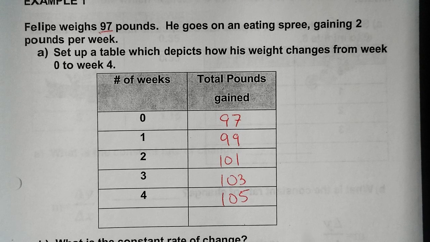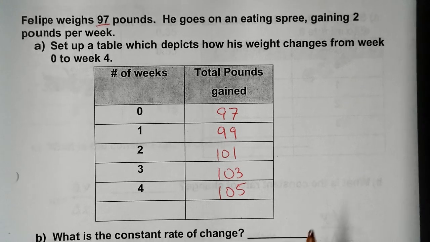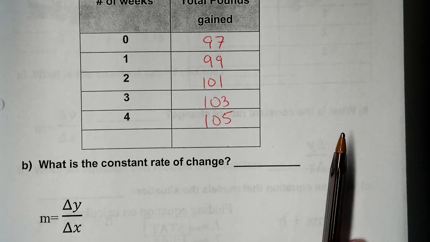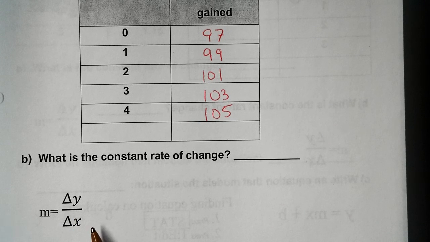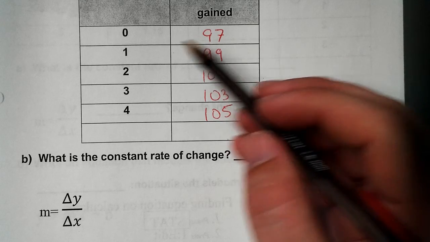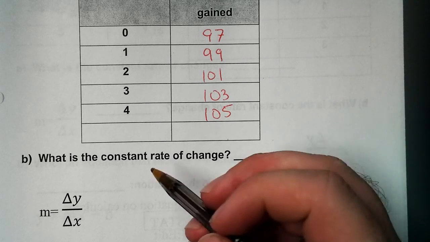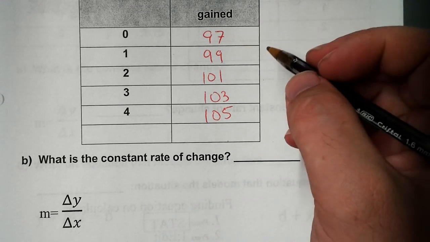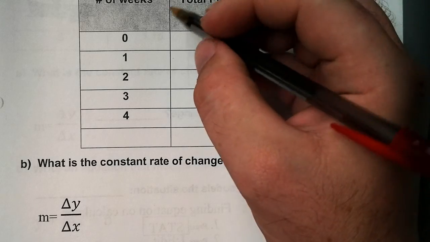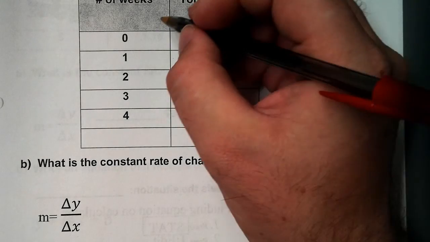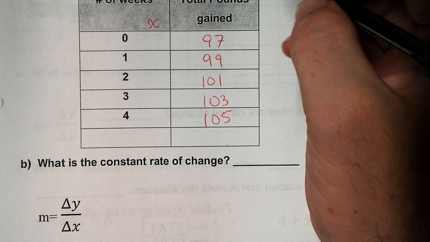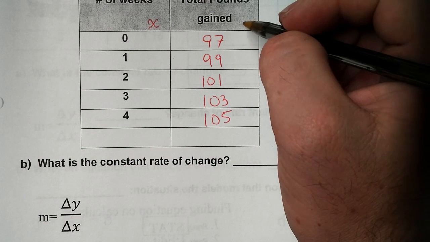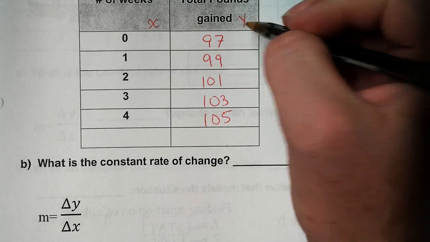Now, we have a question. It asks, what was the constant rate of change, or what is the slope? Well, we know the slope is the change in y over the change in x, right? So one way we could do it is we could take our x's and y's and use our slope formula, right? So our weeks is what we started with. That's going to be our x. Our pounds gained, whatever is affected, is going to be the y's.